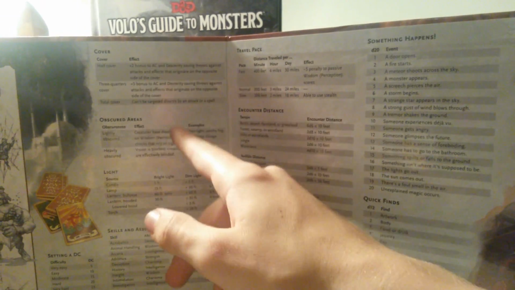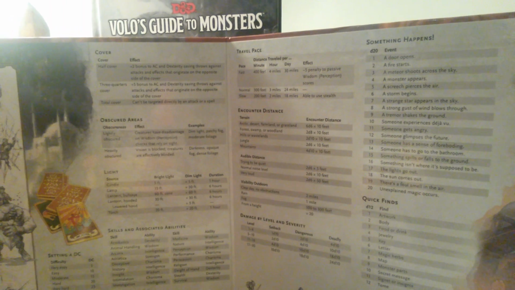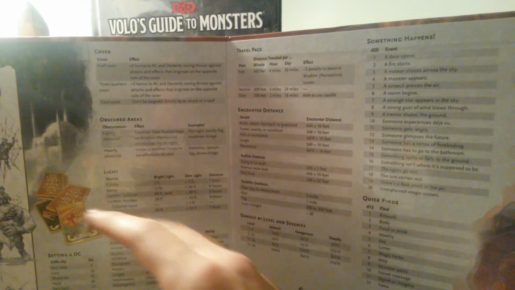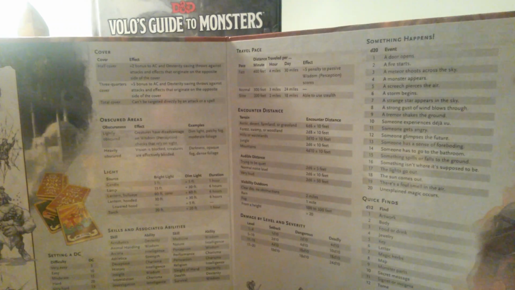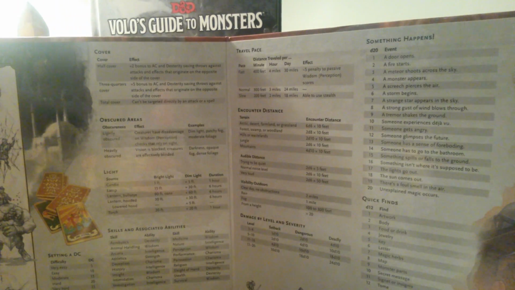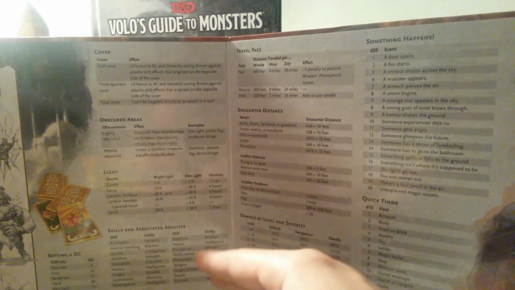Whiteboards are really good. Obscured areas, that's if there's fog, dim light, or darkness. And then light sources: how long the candle, lamp or lantern will last, how many feet you can see in front of it, and how much dim light and bright light. And then you've also got your skills and associated abilities.